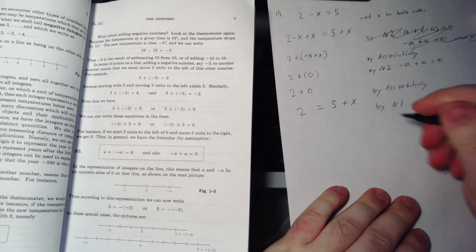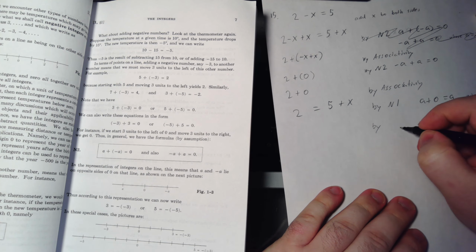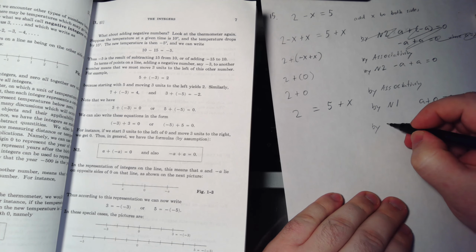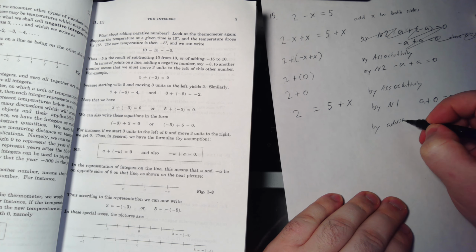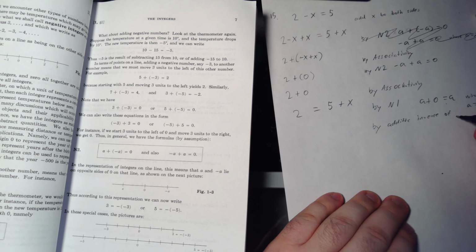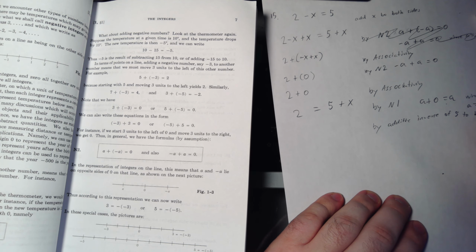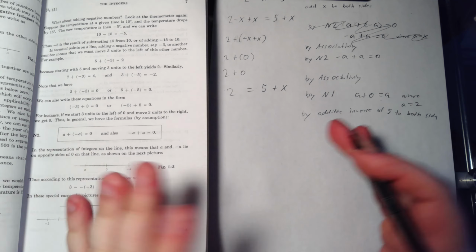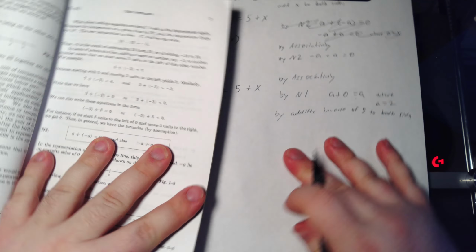Okay. Then by the additive inverse of 5 to both sides. These papers don't stick to alignment.